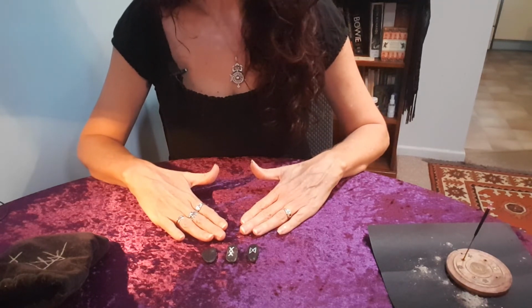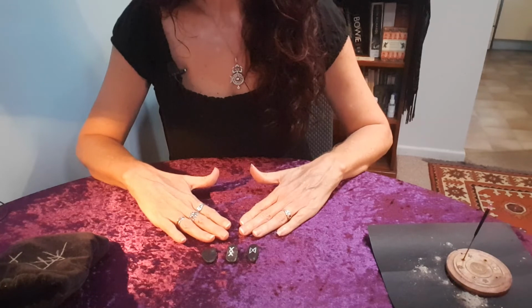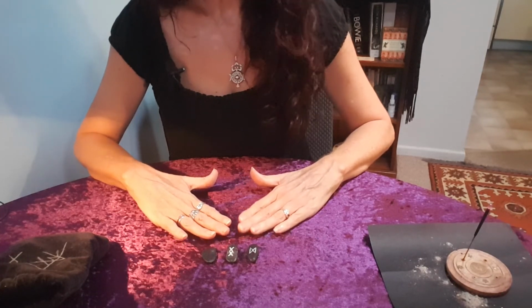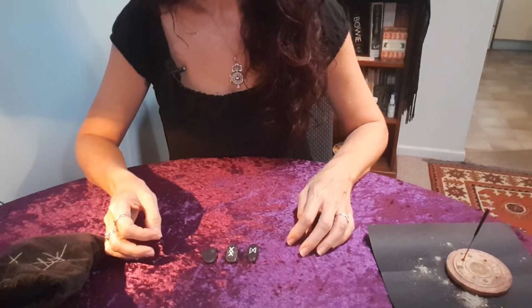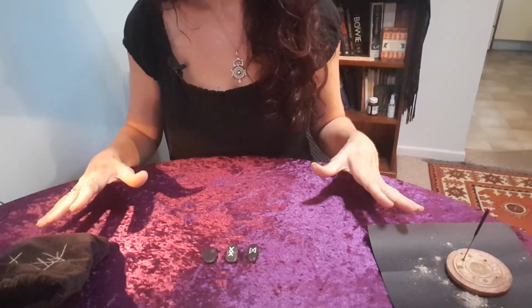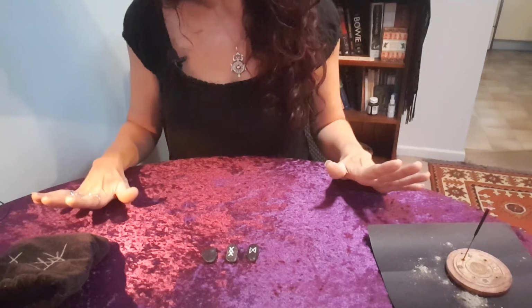Just these simple readings can be enough information for you to get going on something you may be hesitating on, or to help you solve a problem, or to just help you figure out what you're going to do that day. These simple readings are just as powerful as doing a big full spread. So enjoy your runes, have fun with that.